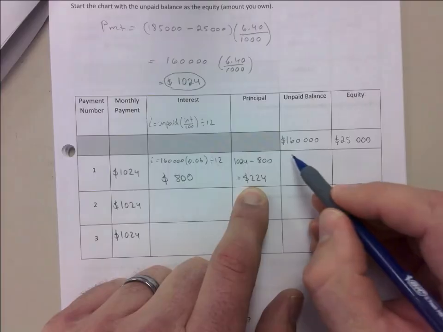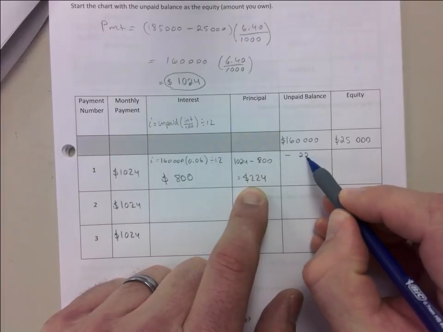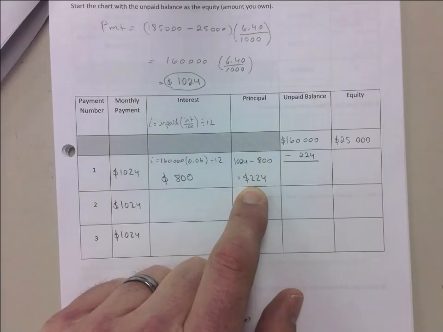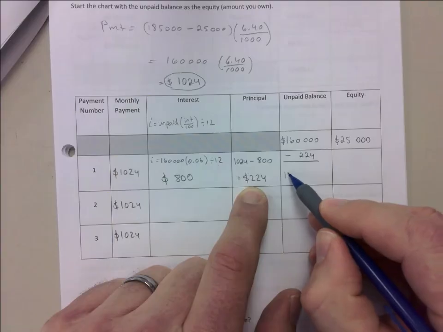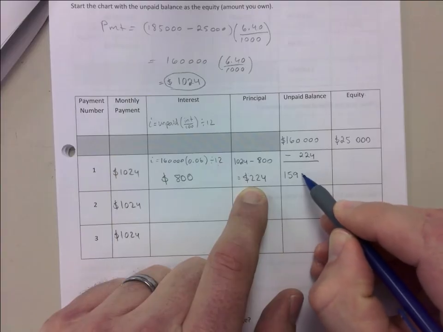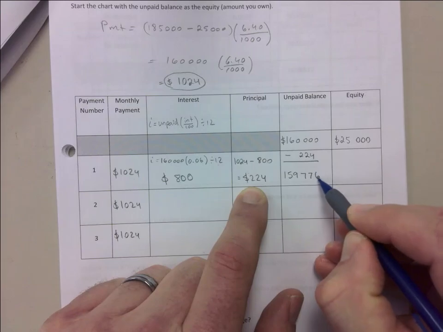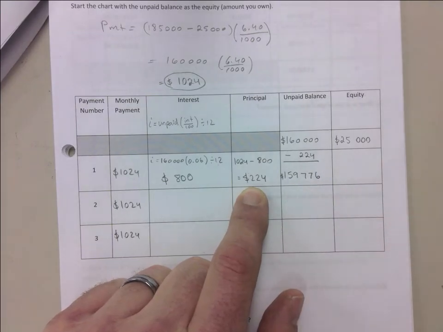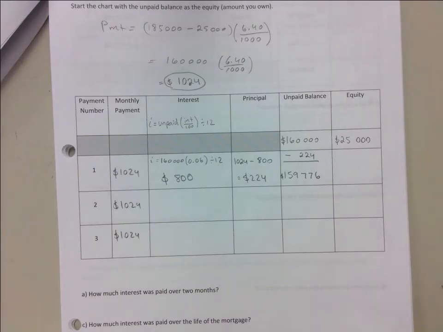So this is what brings down what you owe them. So after the first month, you owe slightly less, just slightly.